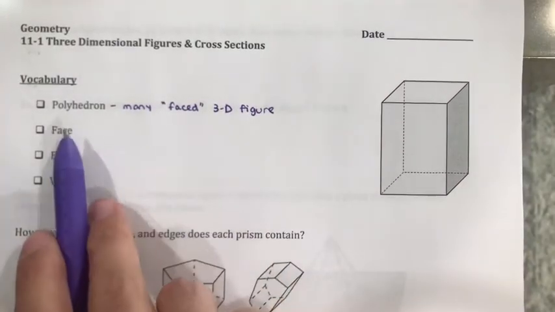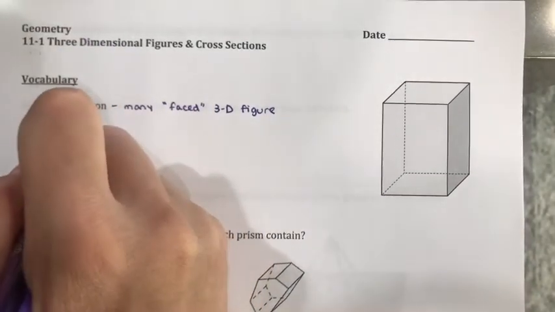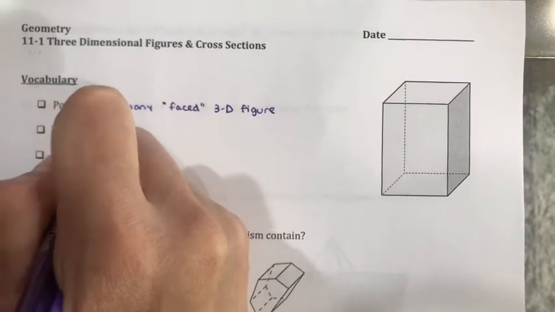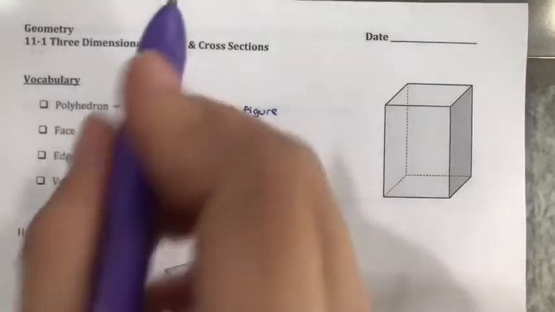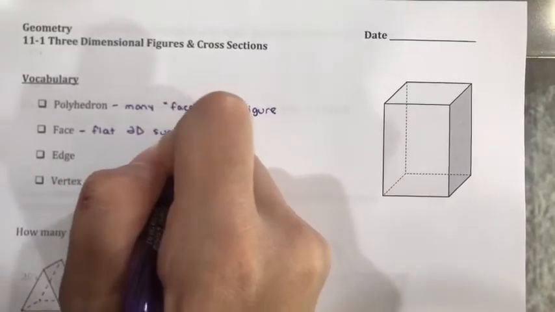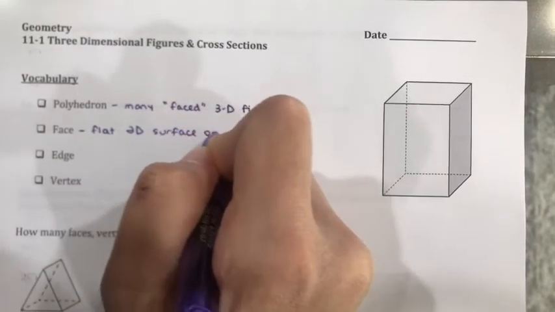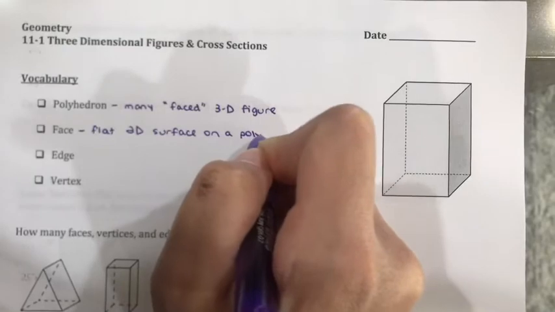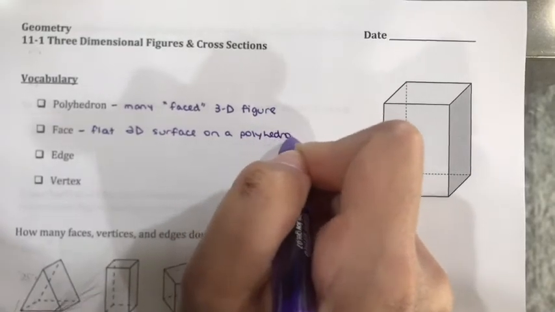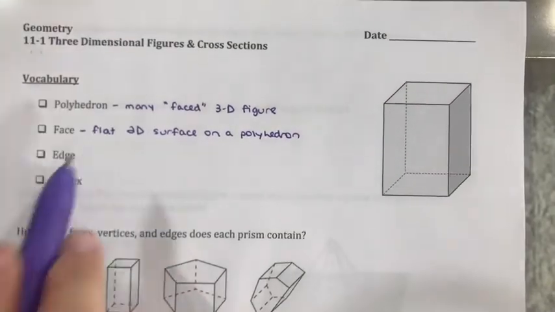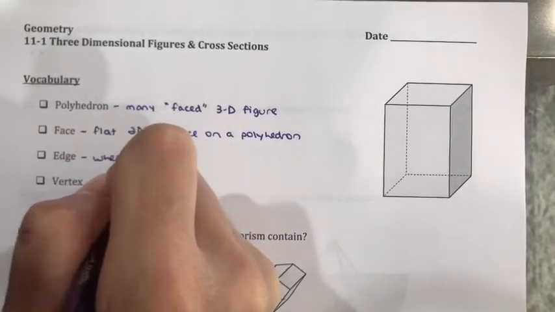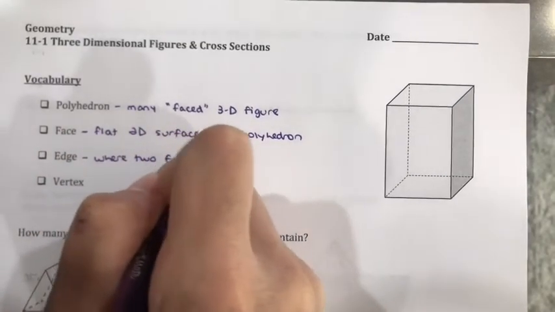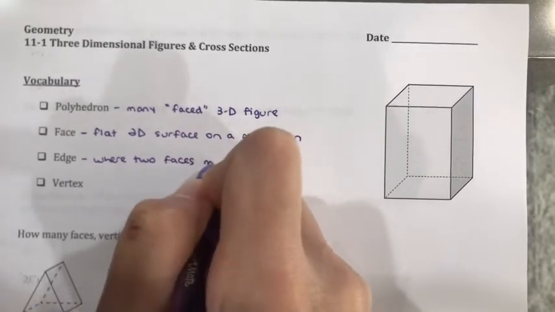polyhedrons later on. So a face is a flat surface, so a 2D, two-dimensional surface on a polyhedron. An edge is where two faces meet.